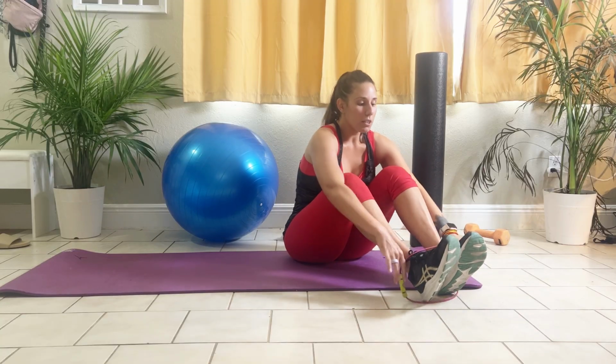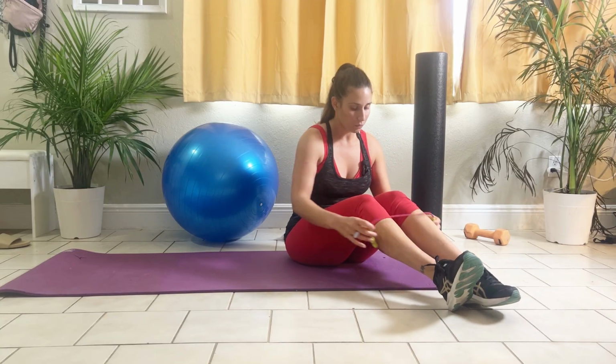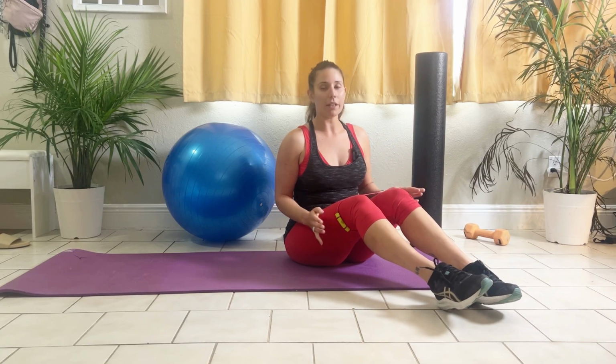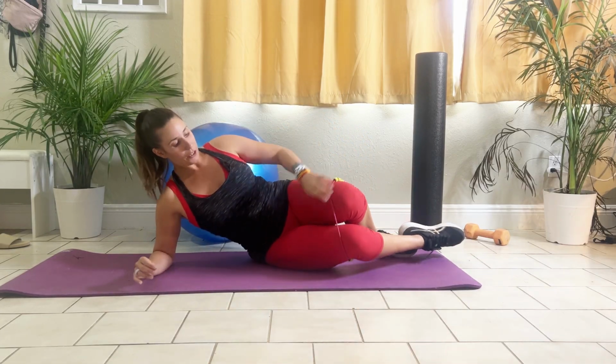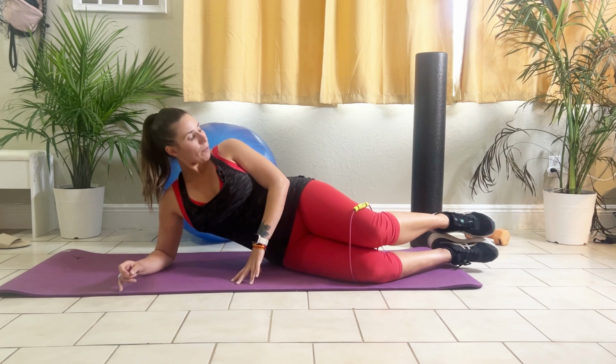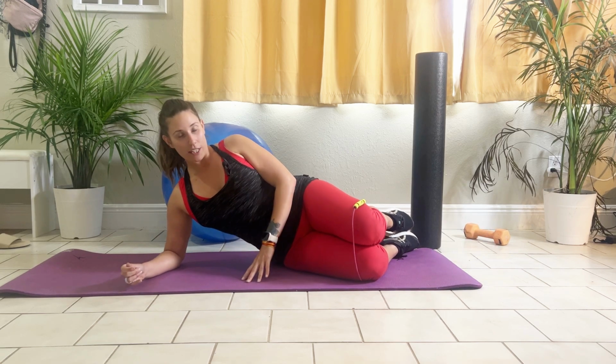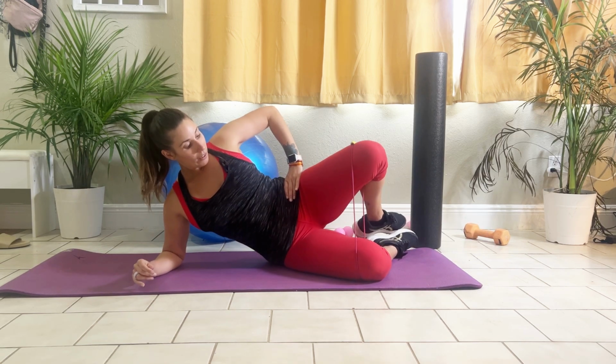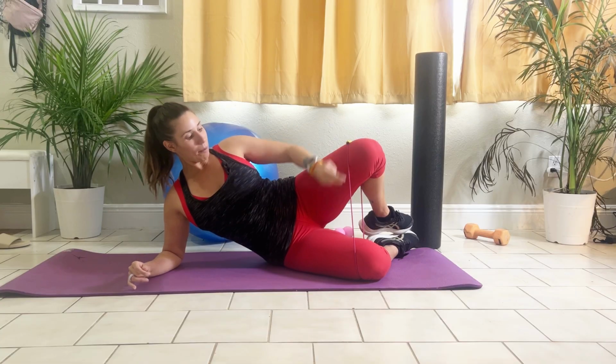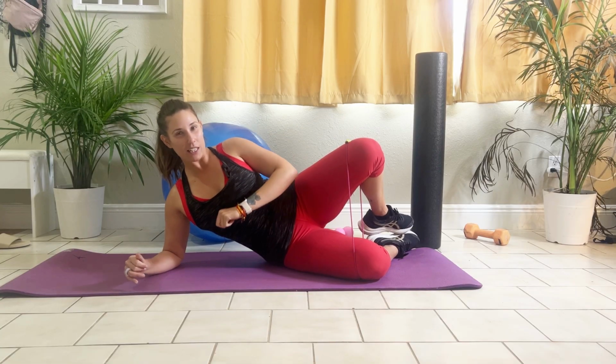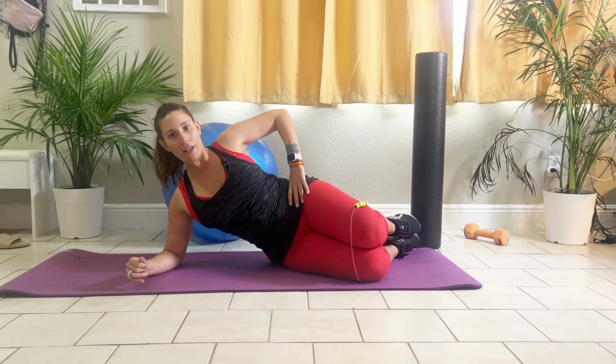So we're going to loop this band around our legs, and we're going to bring it right above our knees. These are called clamshells. So what we're going to do is we're going to come down to our side. We're going to bring our heels towards our tailbone, and then we're going to lift our top leg up, and we're thinking about pressing this knee down to the ground. So let's go ahead and do 10 of these.